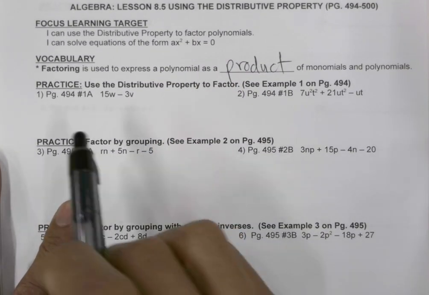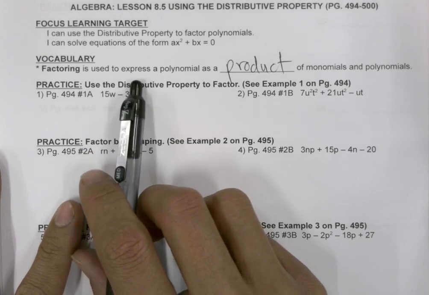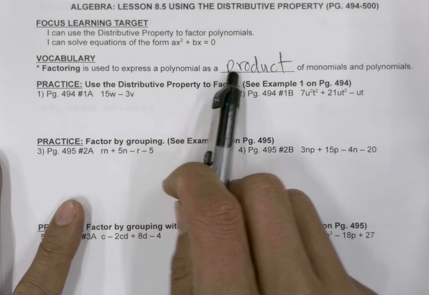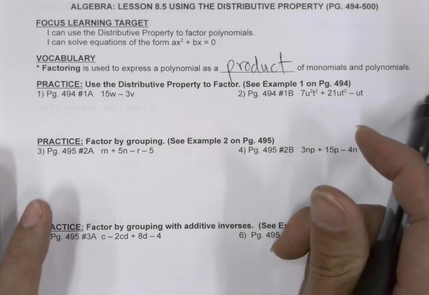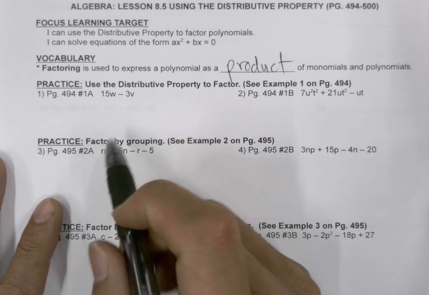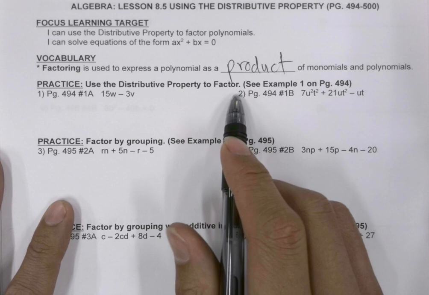Our first vocabulary word is factoring. It's a technique used to express a polynomial as a product of monomials and polynomials. So how can we use the distributive property to factor?